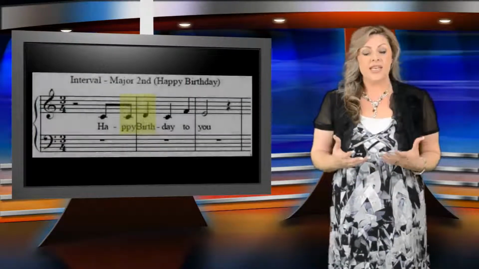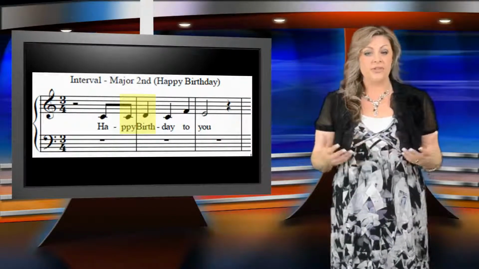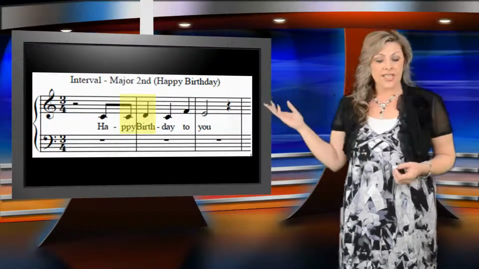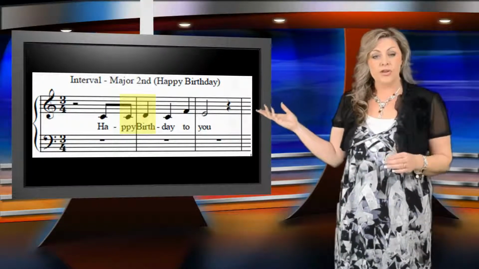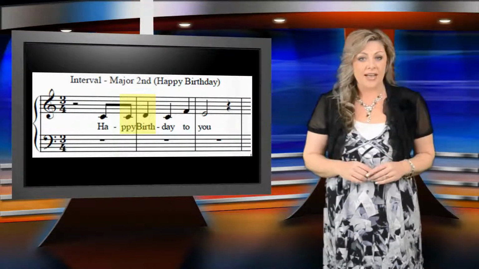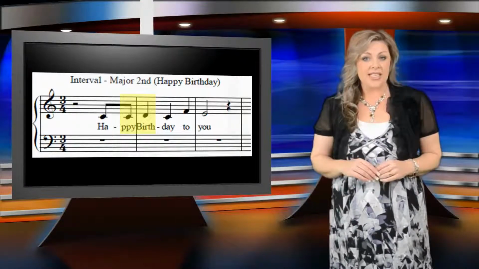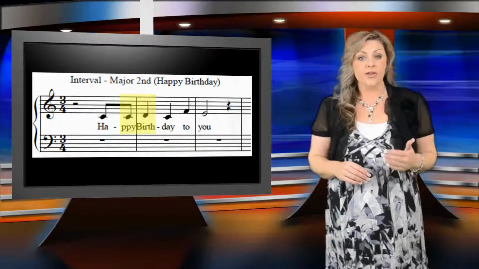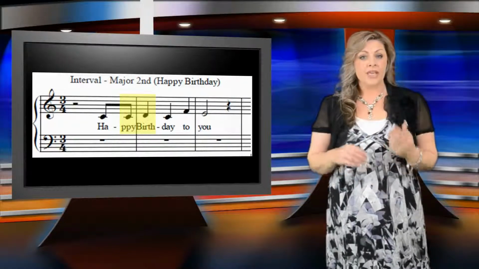So let's start with the interval of a second. A very popular song that begins with the interval of a second is Happy Birthday. As you can see on the monitor, it's the first two notes in Happy Birthday that are an interval of a second apart. I've highlighted them to make it easier for you to see where that interval falls. So let's sing those first few notes together now.